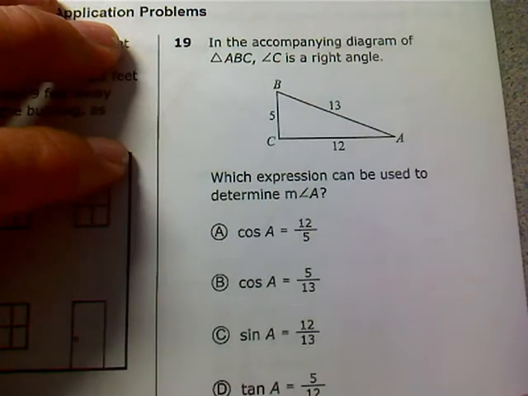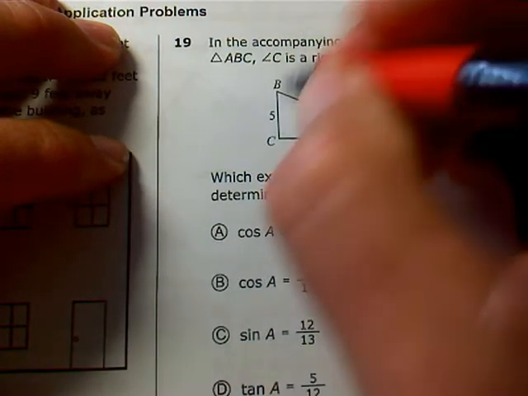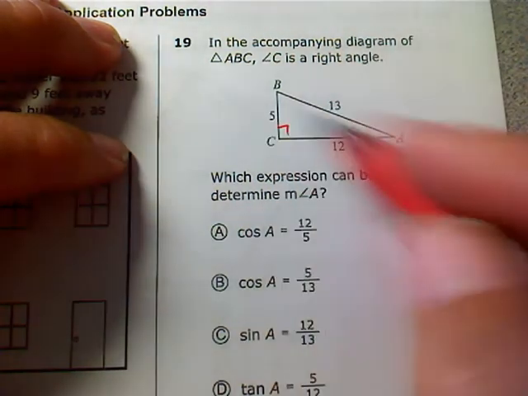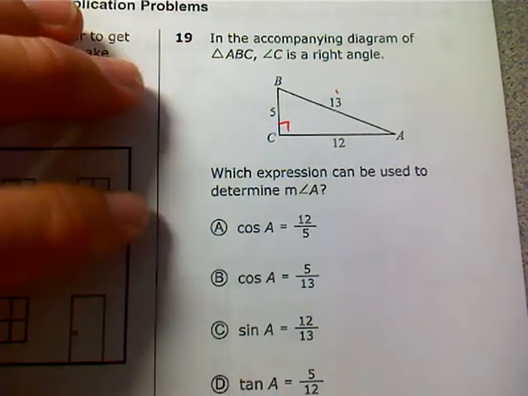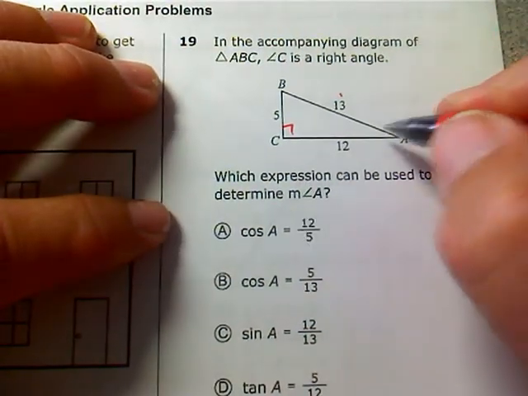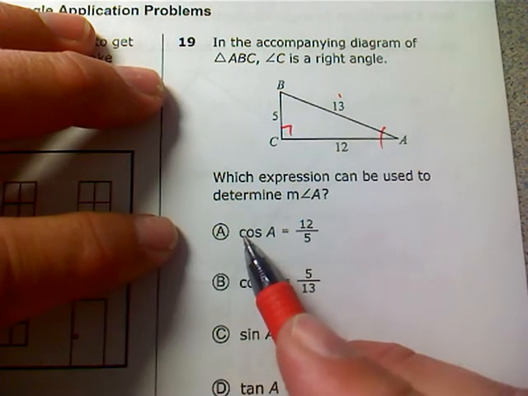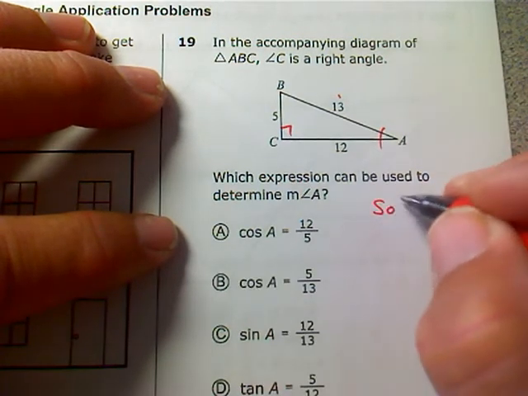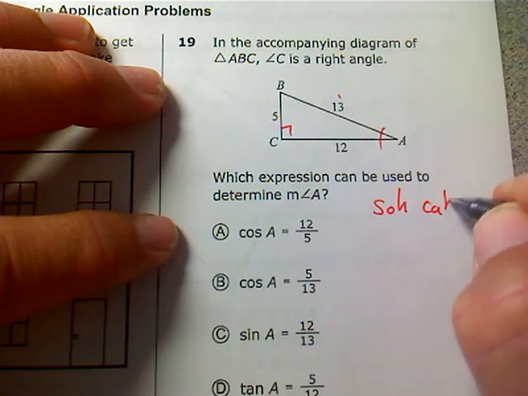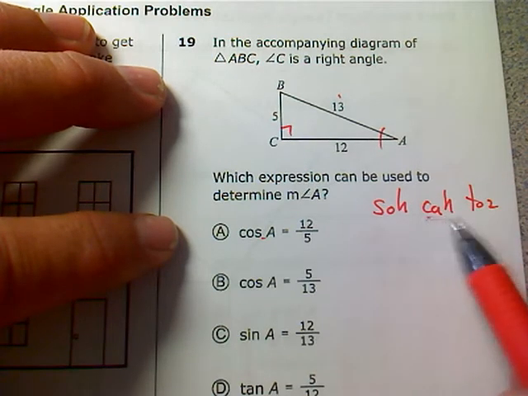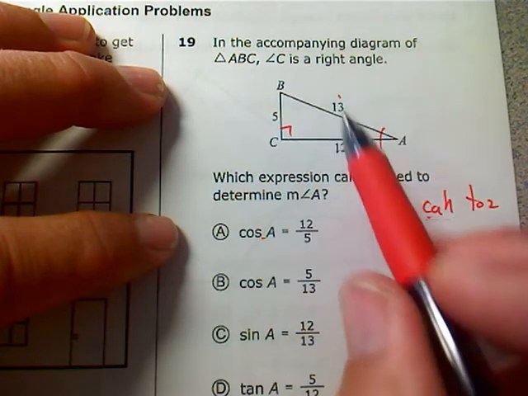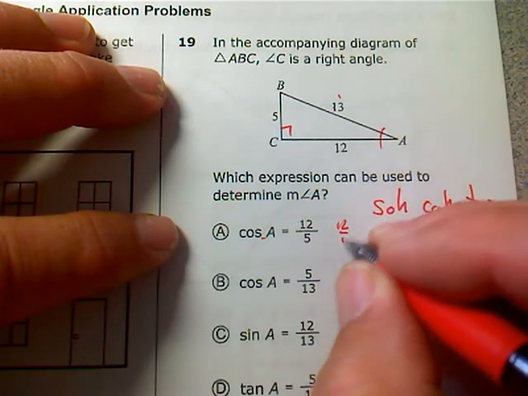Number 19. We've got triangle ABC, and C is the right angle. Let's mark it. It's a 5, 12, 13. That's another Pythagorean triple. What expression can be used to find angle A? Well, let's remember SOH CAH TOA. So the cosine is the adjacent over the hypotenuse. That should be 12 over 13.